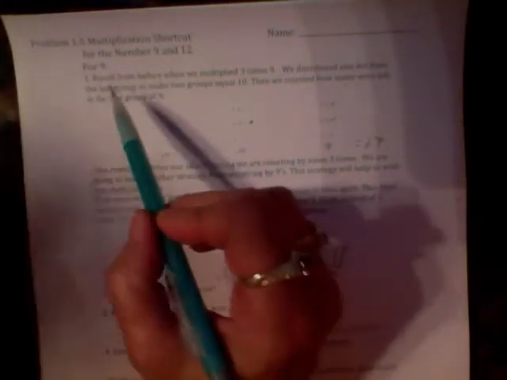Okay, what I did for the multiplying shortcut for problems 9 and 12 was I went back to what we did with 9, because I started with 9 on that worksheet. Recall from when we multiplied 3 times 9, we distributed one dot from the last group to make two dots equal to 10. I'm bringing this back to mind because we're talking about grouping in groups of 10. So this time, they're going to start with those groups of tens and then take away the 3.